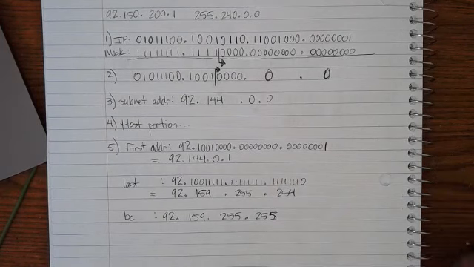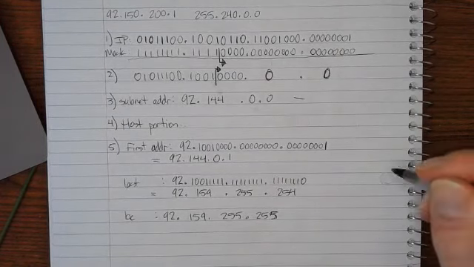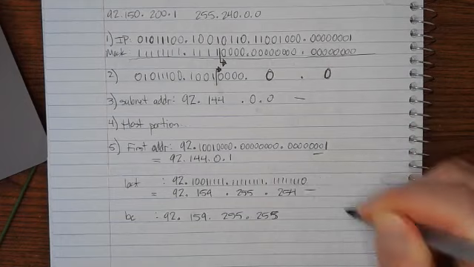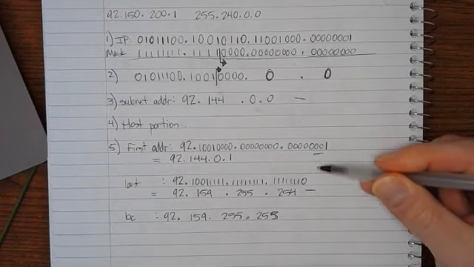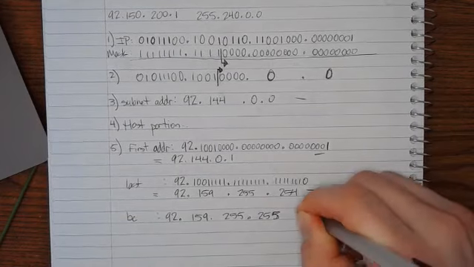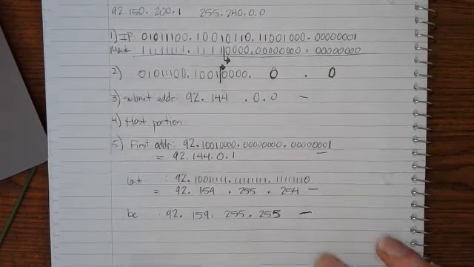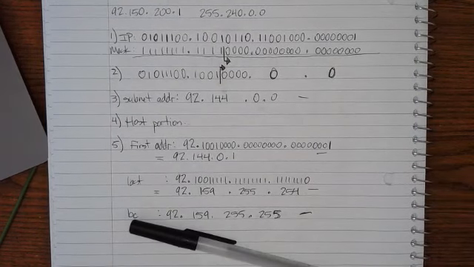So it went a little bit quicker this second time. So here's my subnet address, my first host, my last host. This defines your host range, by the way, and then my broadcast address. So that's how you do it. Subnetting by hand like a boss.